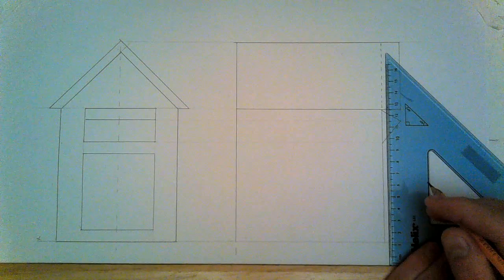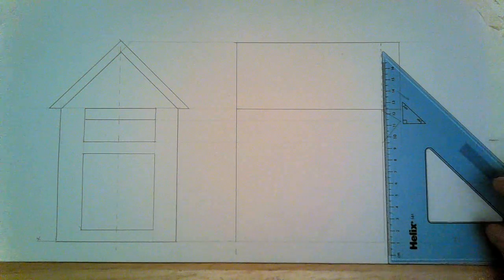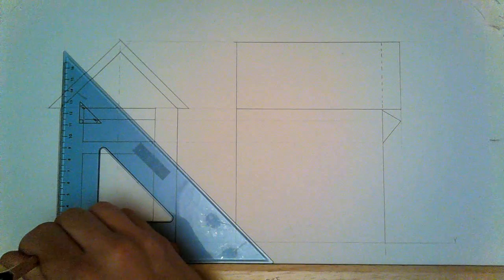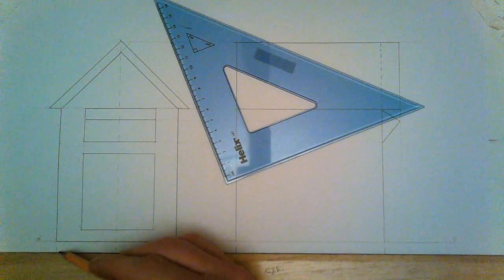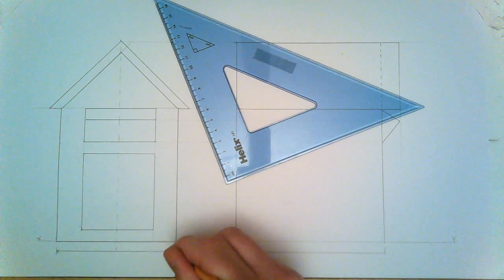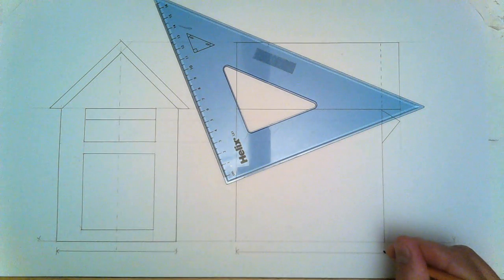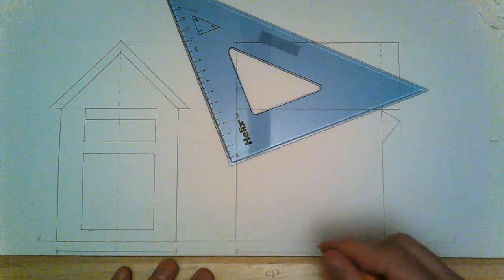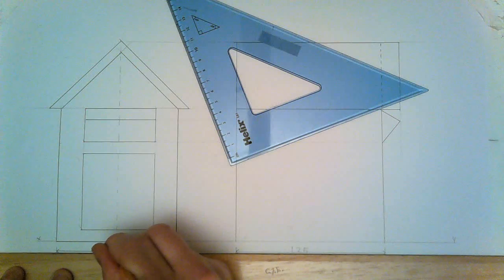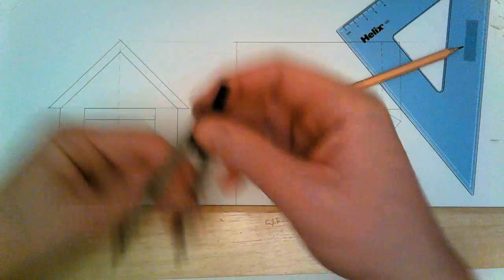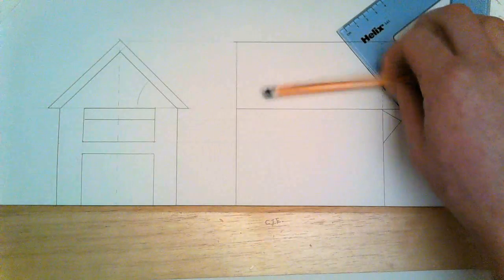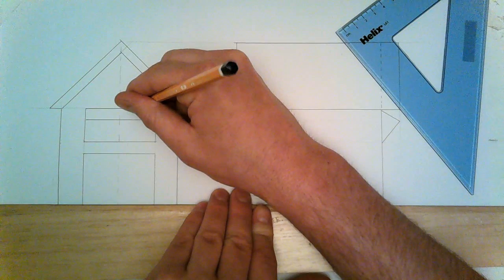So we'll put in a few dimensions. Our letterbox here, see. So that's 125, 25, and this is 100, 100, and do the big one here.